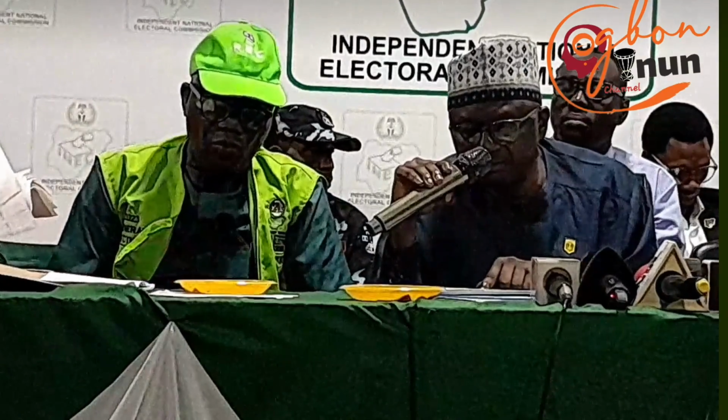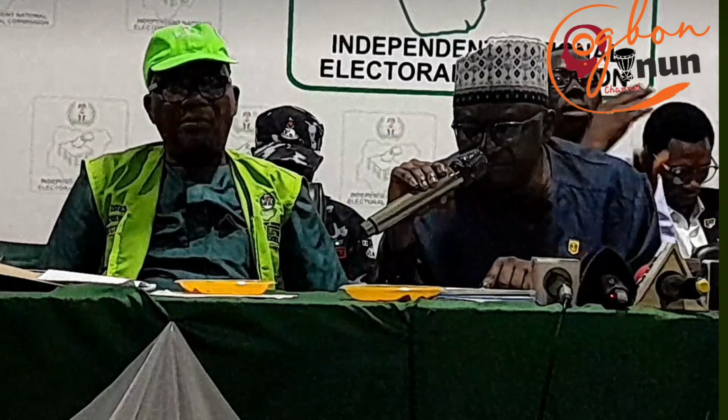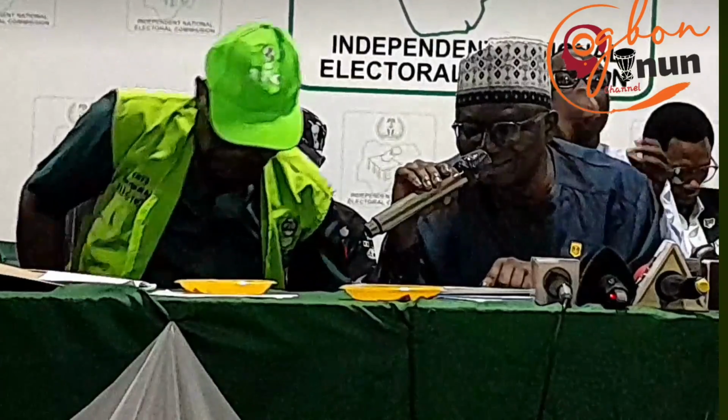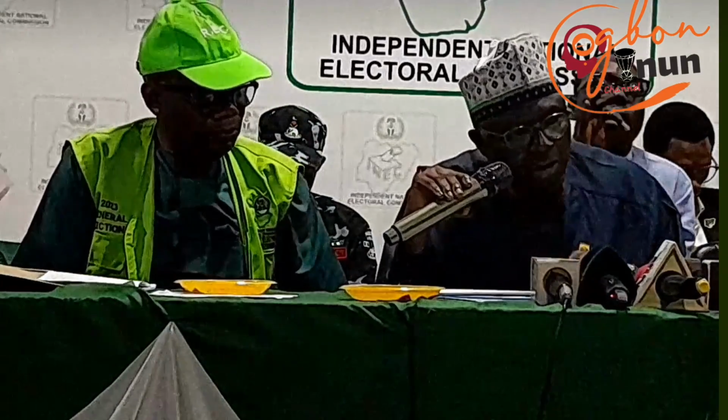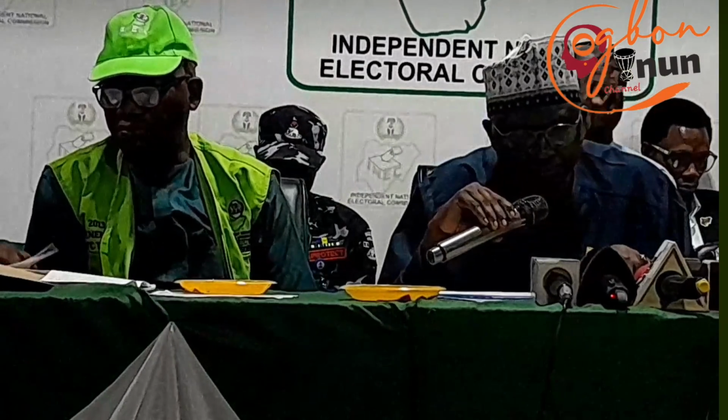The total valid votes, 46013. The rejected votes, 3401. Total votes cast, 49414. Next is Ijebu East local government. Number of registered voters, 77171. Number of accredited voters, 19261.